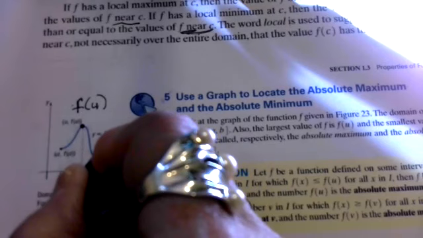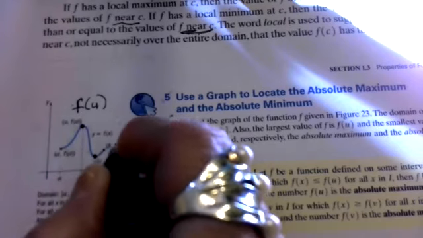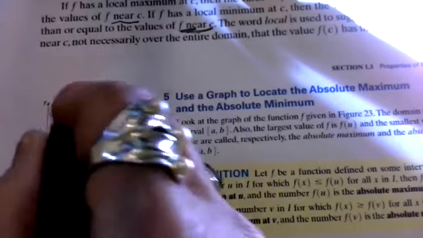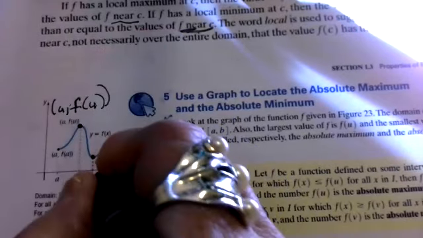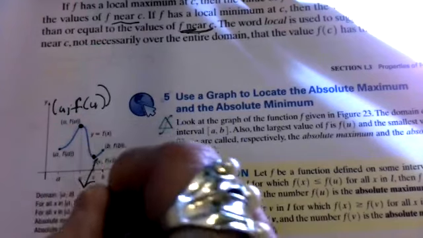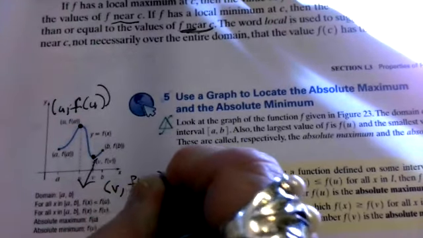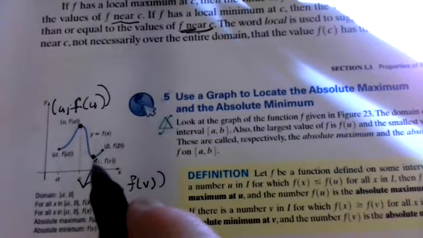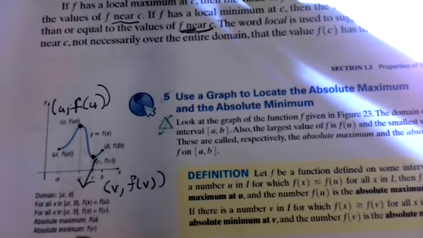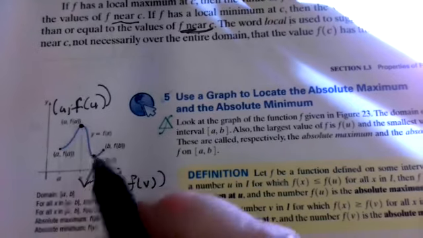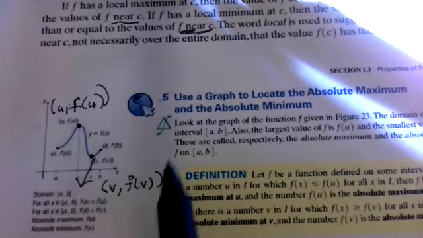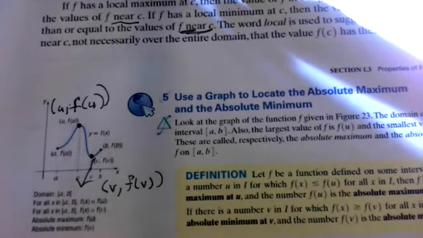This point down here, and when I say point, it needs both an x value and a y value, so the point here is v, f of v. That's the lowest point on the graph, and that's the highest point on the graph. So this is the absolute maximum, and this is the absolute minimum.